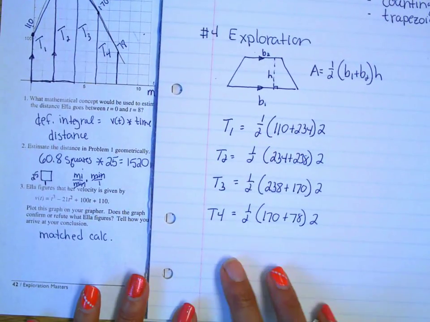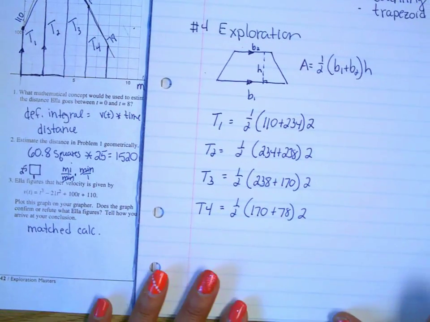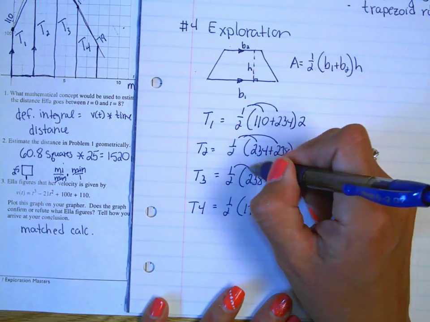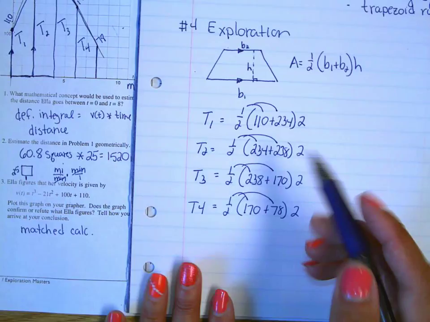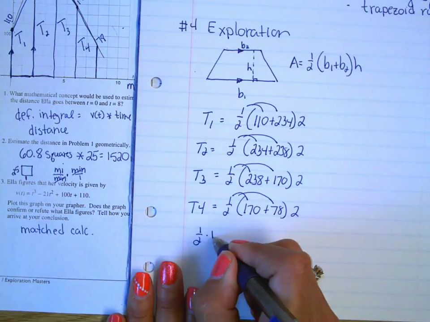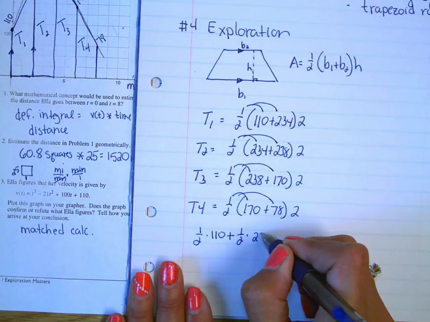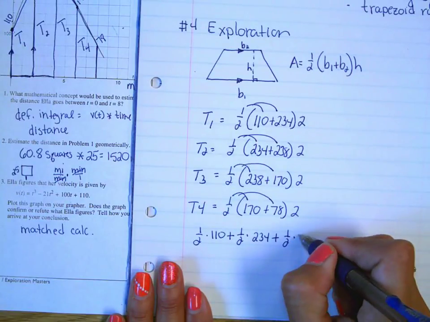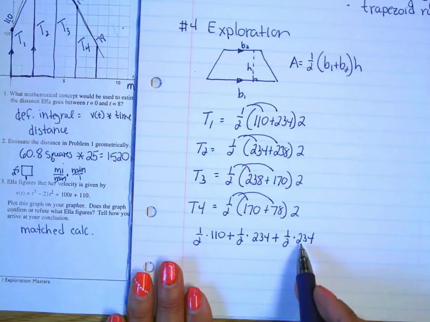If I expand all of this, we're going to be able to see a nice shortcut we can use for this. So we won't have to go through this big process. So what I'm going to do to show it to you, to discover it, is distribute the 1/2. And we'll save the multiply by 2 for at the end. So the first one is 1/2 times 110 plus 1/2 times 234 plus, in the next one, it's 1/2 times 234. I had 1/2 of 234 plus 1/2 of 234. Think about it, those are just going to add up to 234.